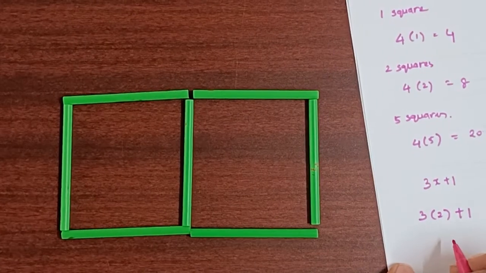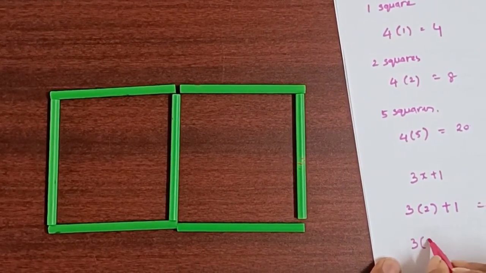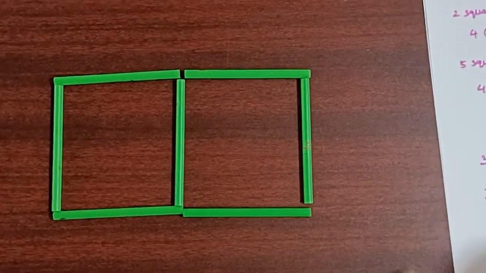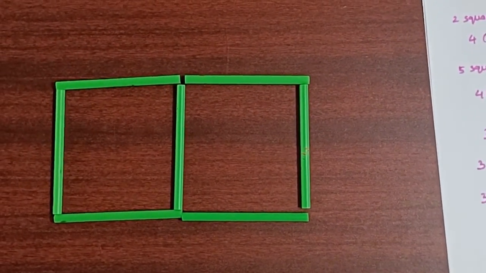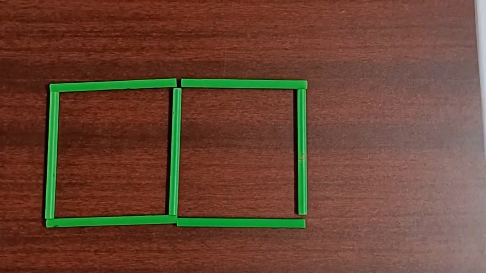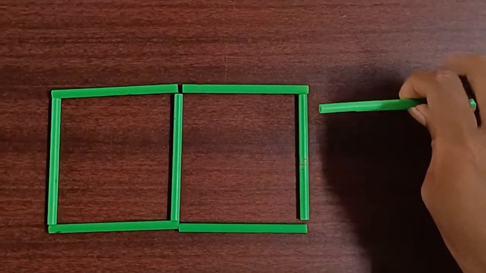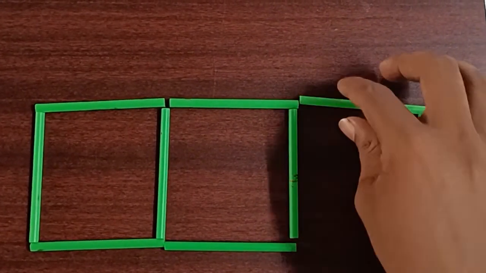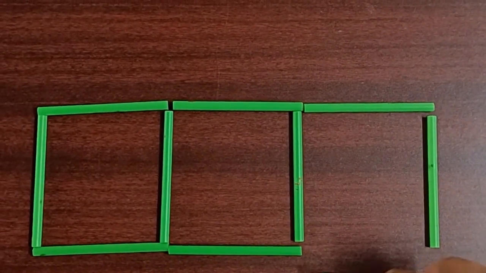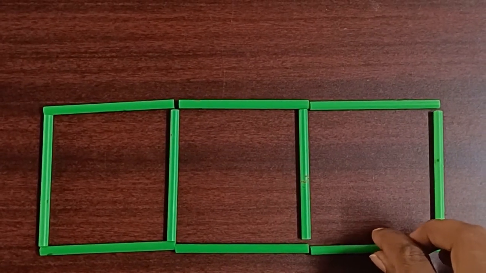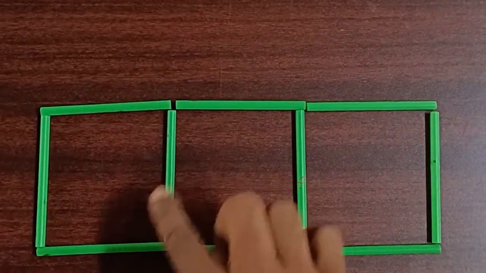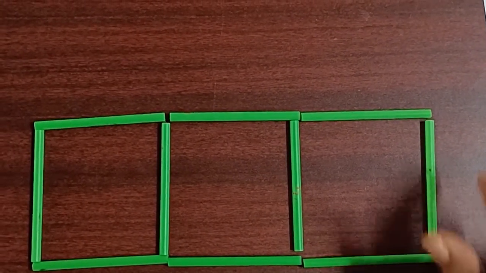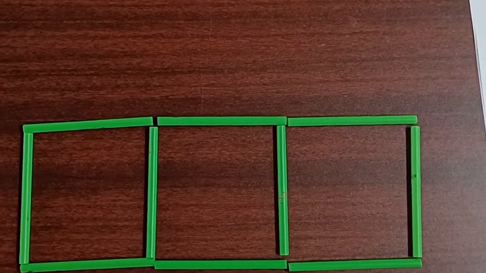What if I'm making 3? Here the equation says that I'm going to use 10 straws. So let's see. I already have 2, and I'm connecting to make the third square. So how many straws have I used here? 1, 2, 3, 4, 5, 6, 7, 8, 9 and 10. So I have generalized the equation as 3x plus 1.